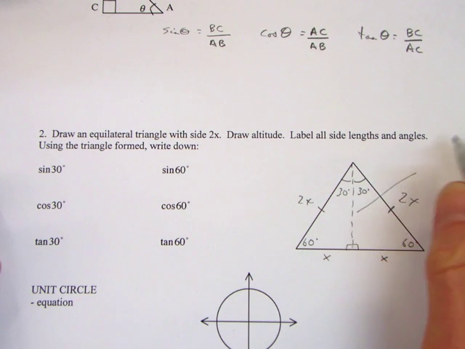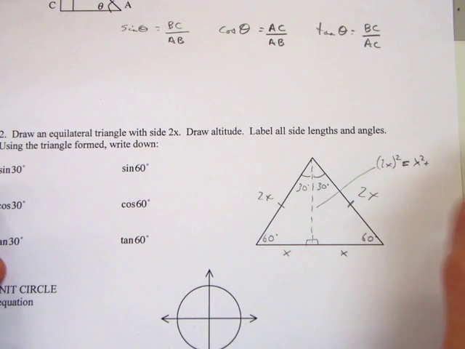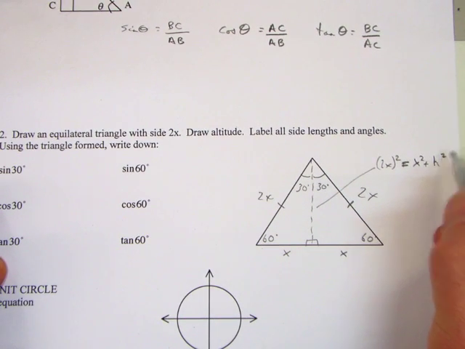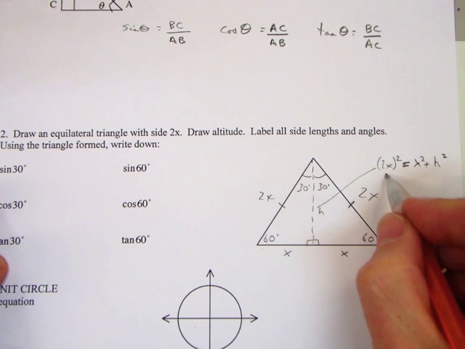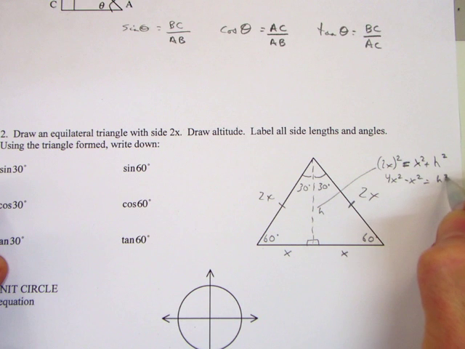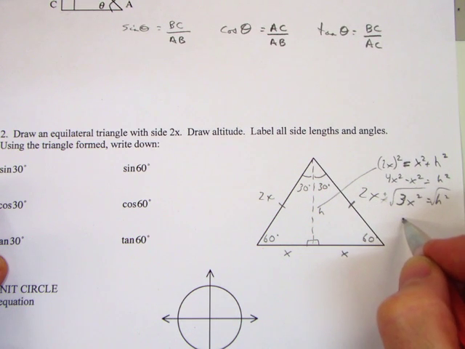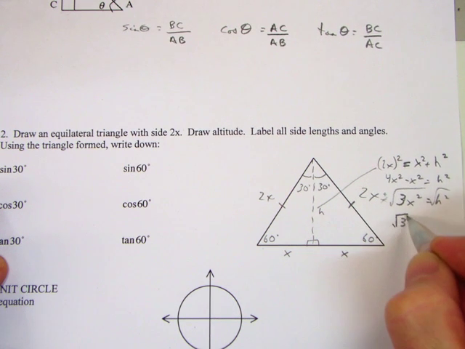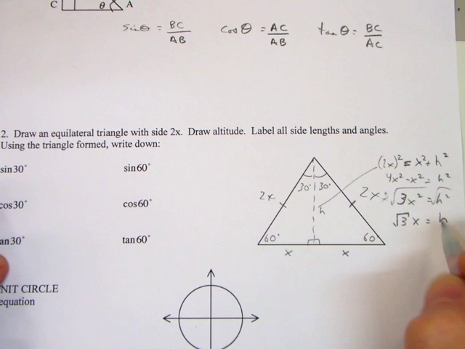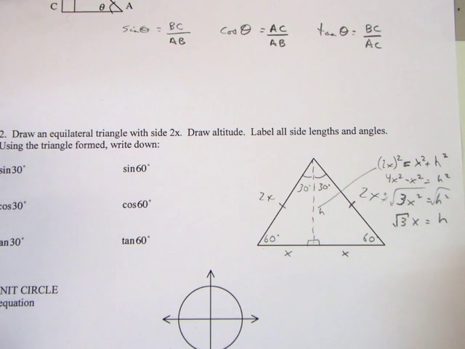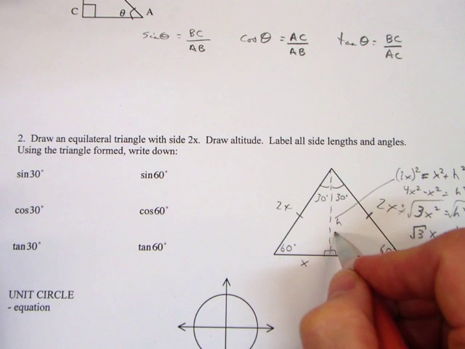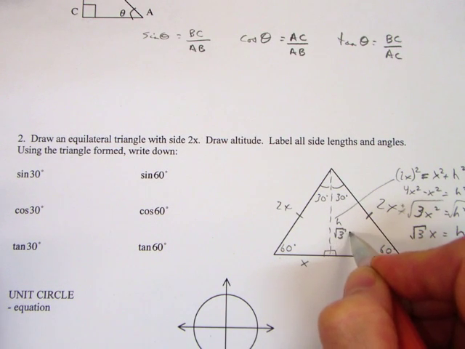Let's compute this side. We could say 2x quantity squared equals x squared plus, I don't have a variable, let me call it h. For height, I'll call it h. So we get 4x squared minus x squared equals h squared. 3x squared equals h squared. Take the square root. Now we have a plus or minus, but the minus doesn't have any meaning because it's a length here. So we get the square root of 3 times x. Now note, there's a little sleight of hand that should say absolute value of x, but again, we're talking about a length, and so it's positive, and so we don't worry about that. So this is going to be the square root of 3 times x.